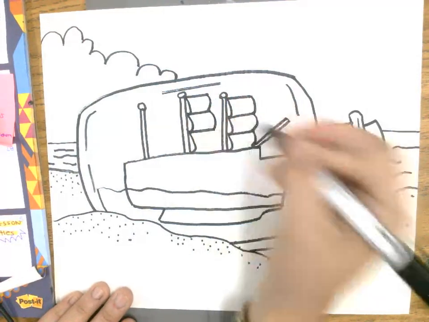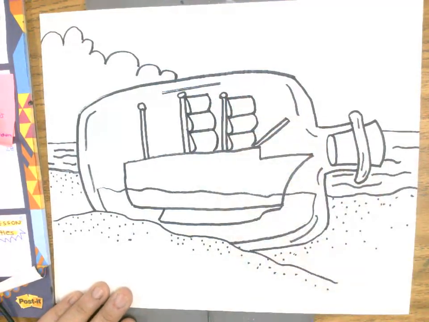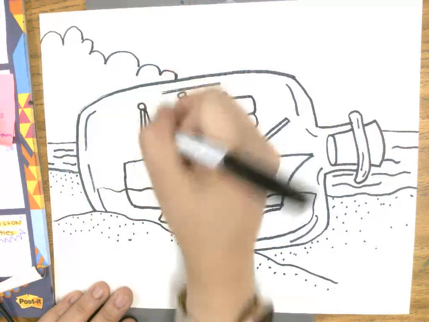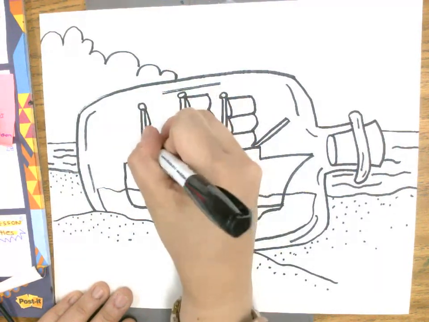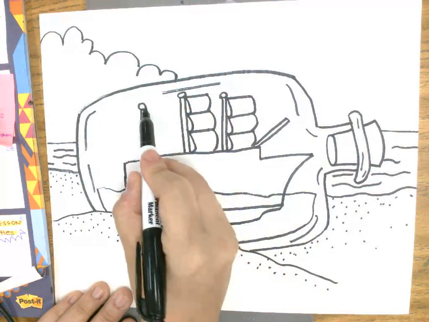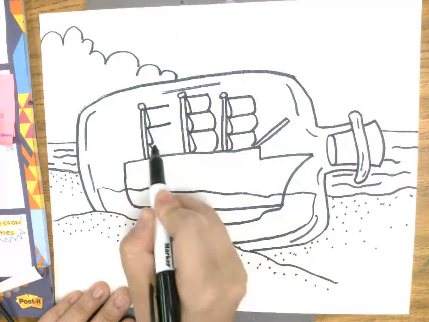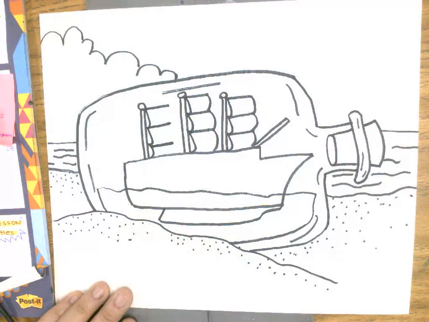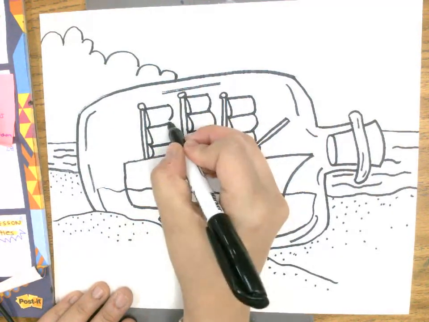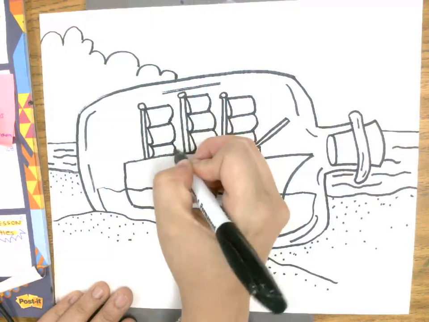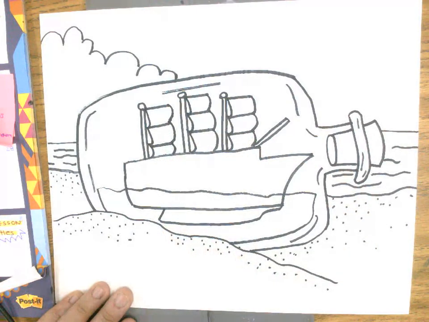Curve, curve, curve. And our last one, J, or curves. Line, line, line. Curve, curve, curve.